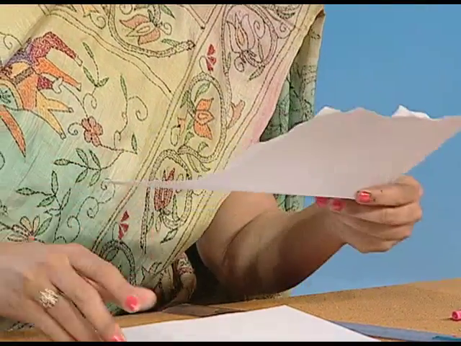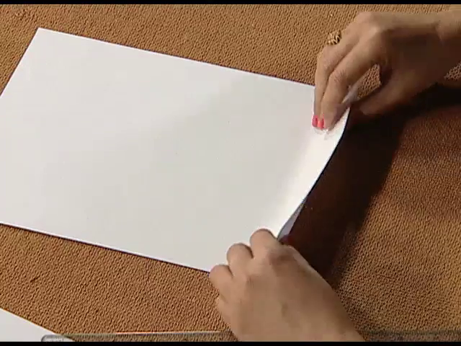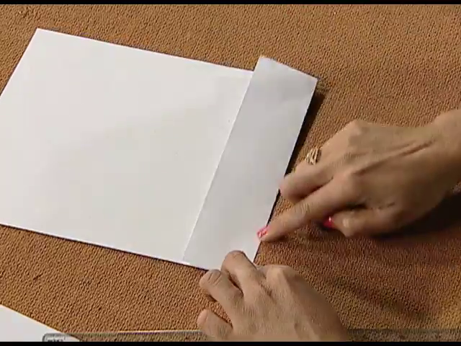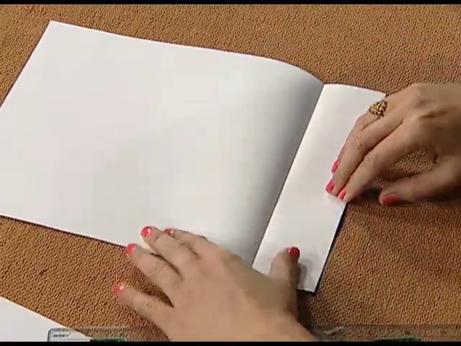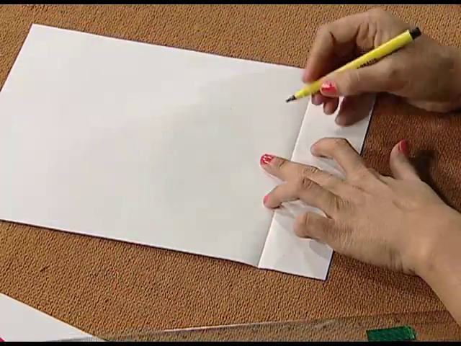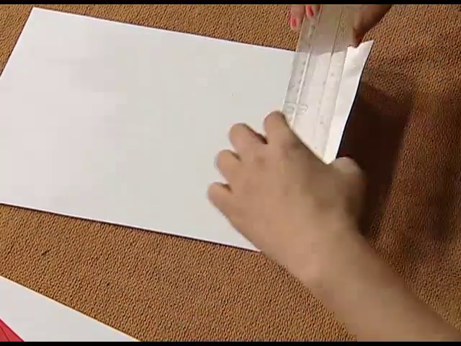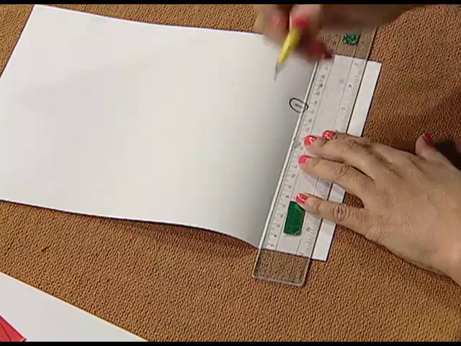So, let us make a parallelogram on an A4 size sheet paper. First of all, we will make first crease, unfold it and number this crease as 1, and we will draw a line on crease 1.